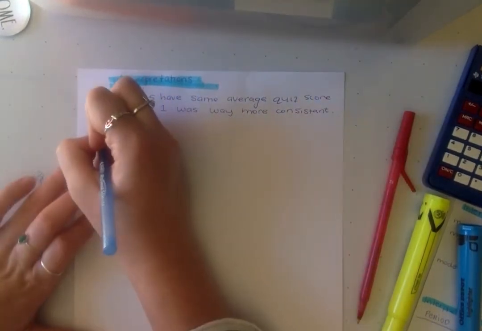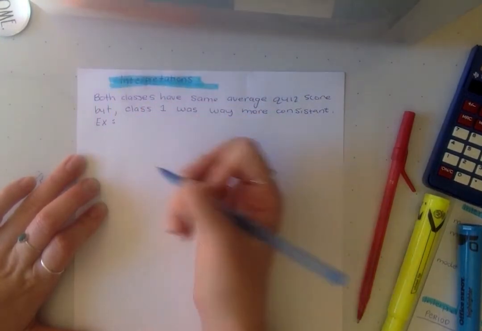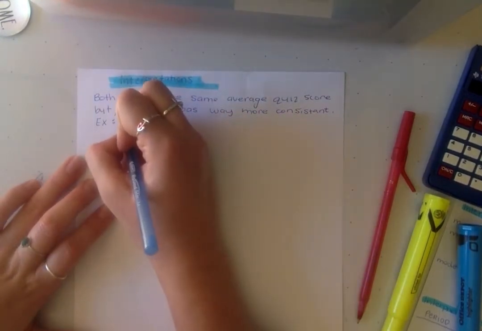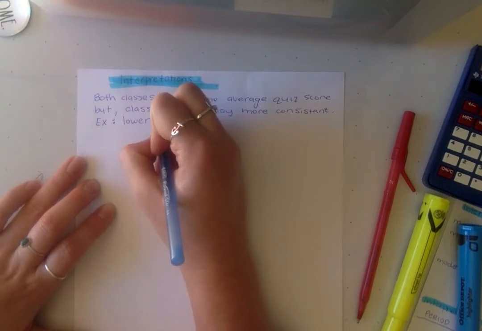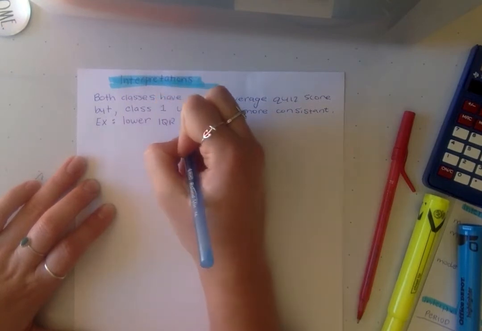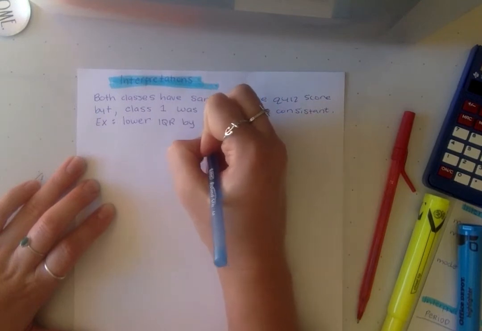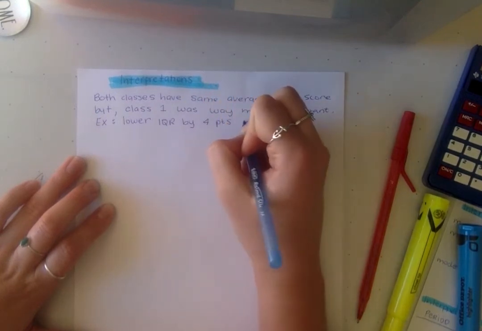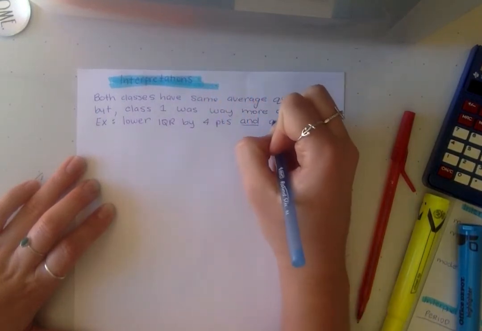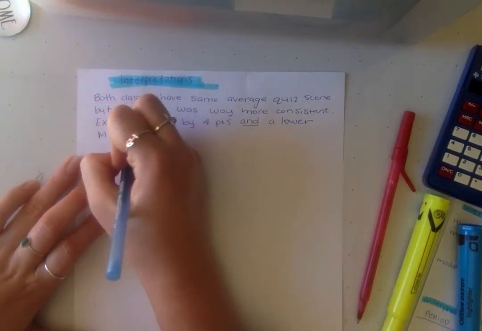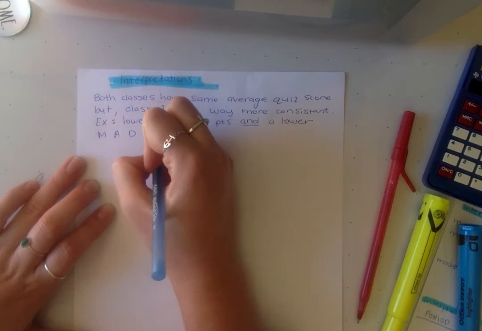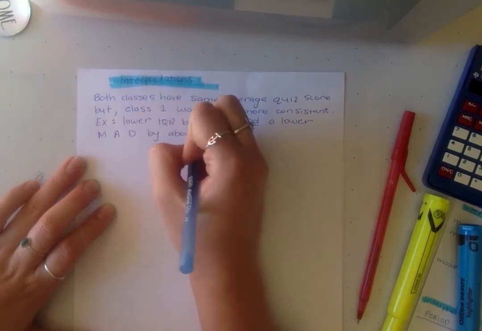And you could say, for example, it has a lower IQR by, it looks like, 4 points, and a lower MAD by about 1 point.